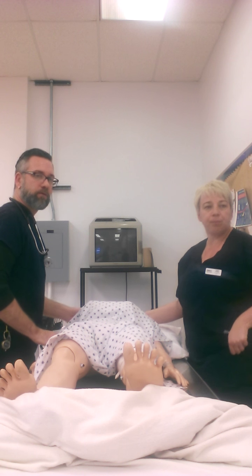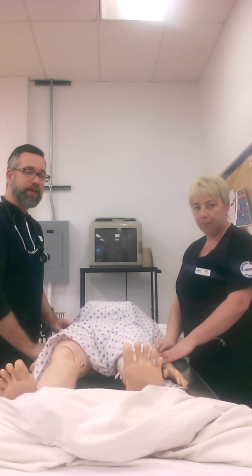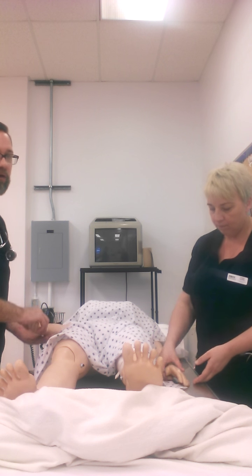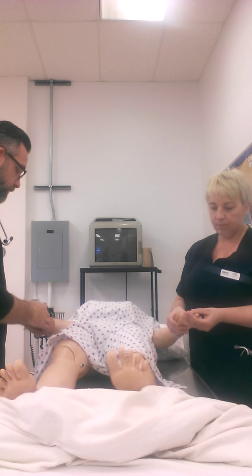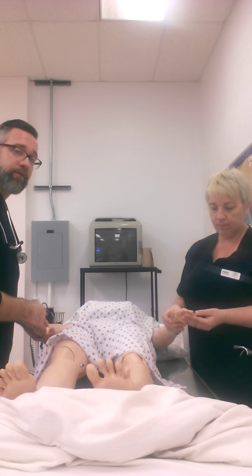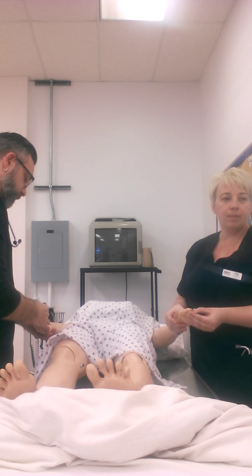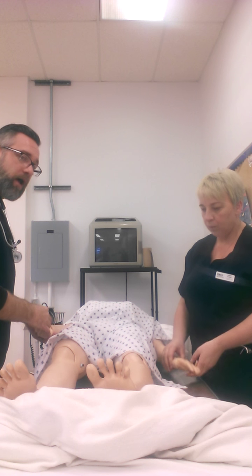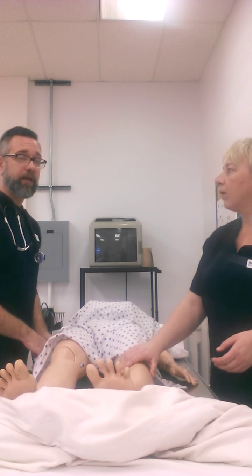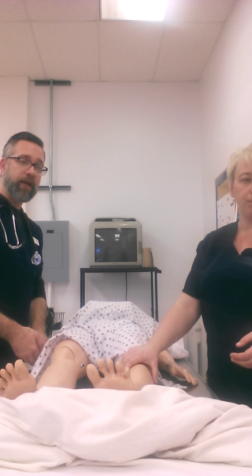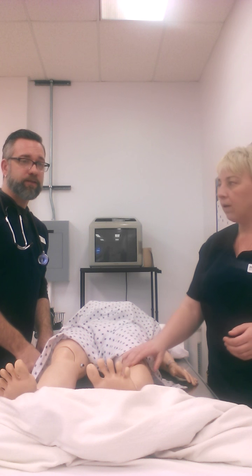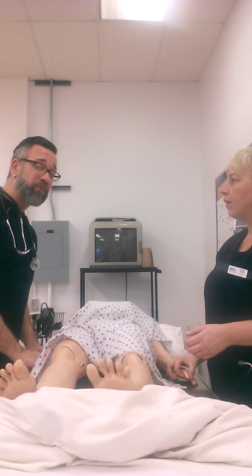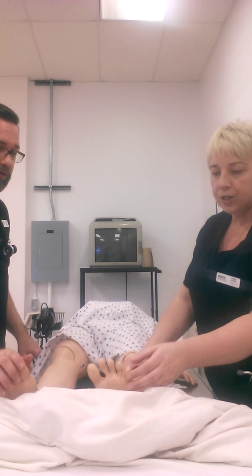That's great. Okay, so now we're going to go down to the nails, and what we want to check here is color. It should be pink with good capillary refill, so within a couple of seconds. We just press on the nail and release, and the blood should come back in. We will be checking for paleness or cyanosis in the nails. It could mean hypoxia or anemia as well. A yellow sign could be a fungal infection. Now we're going to check the toes as well.